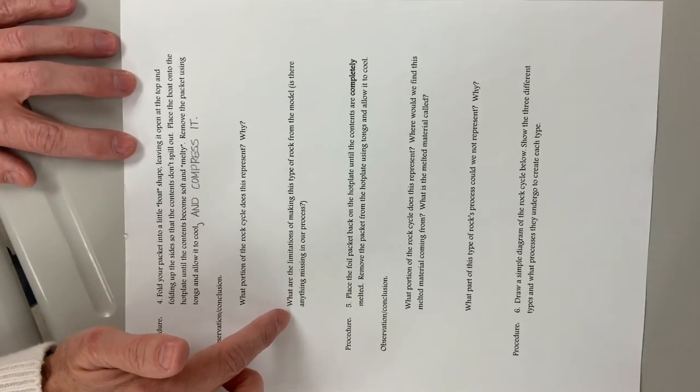The other thing is some of the questions ask you, is there anything missing in this part of the process? There are several places where this comes up. What are the limitations of making this type of rock from the model? Is there anything missing in the process? And I think we have that again. It's in a couple of places.